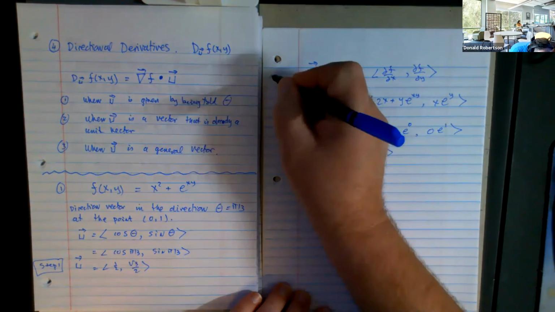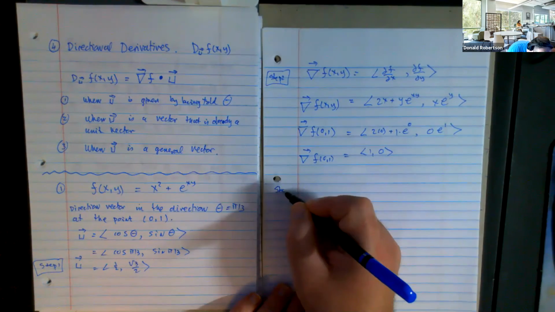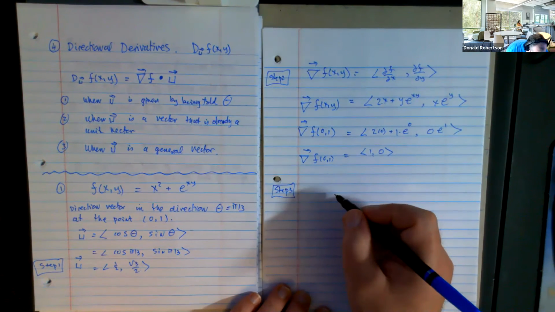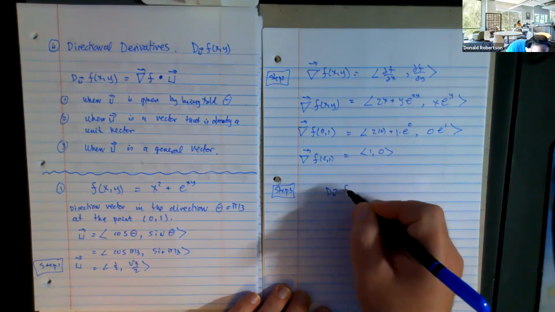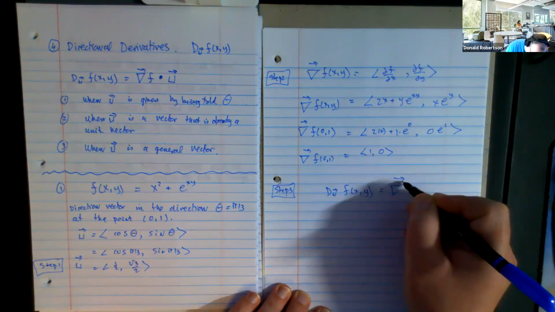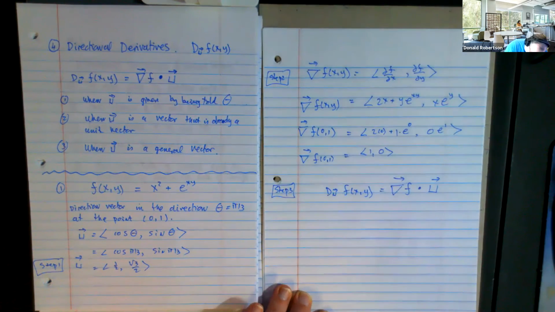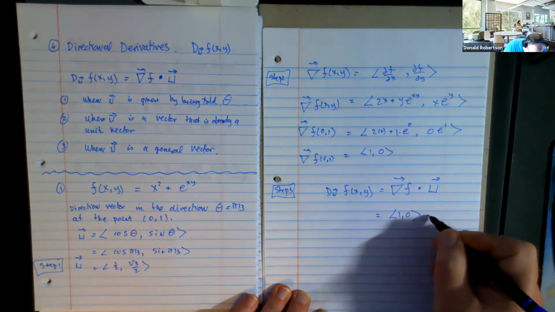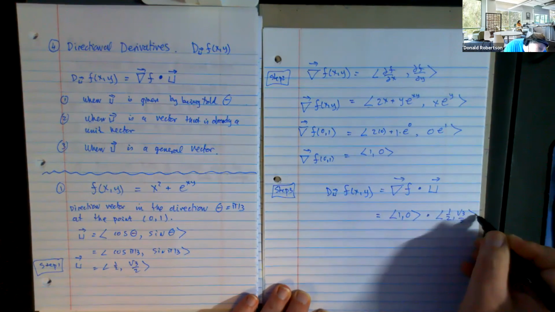And that's step 2. Now I can finish the question off. Let's get the directional derivative, D_u of this, which is the gradient dot product with the unit vector in that direction, which is (1, 0) dot product with (a half, root 3 upon 2).